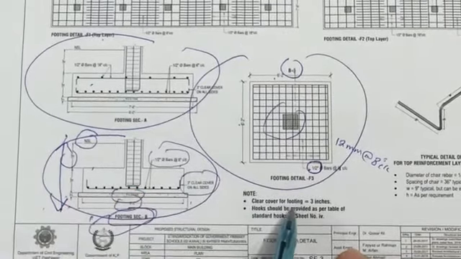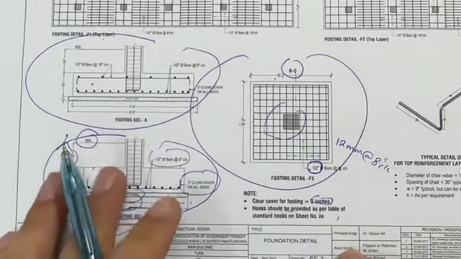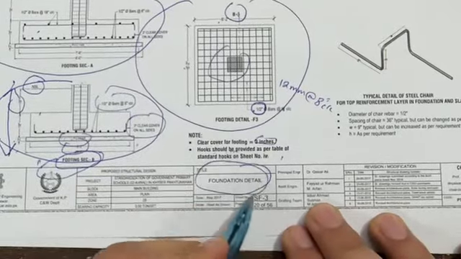And note, clear cover for the footing is 3 inches and hooks are provided as per table. So I will discuss the table in the next video for you people. And guys, you can see the title is foundation details.